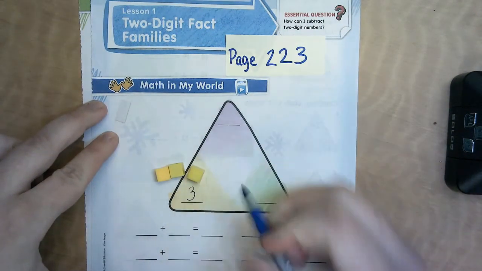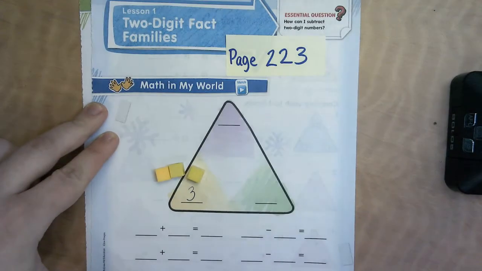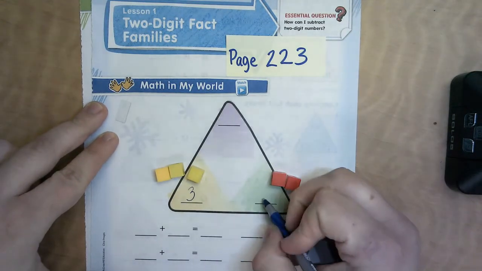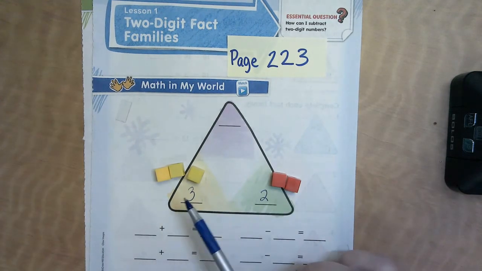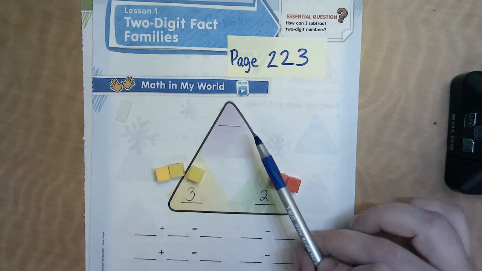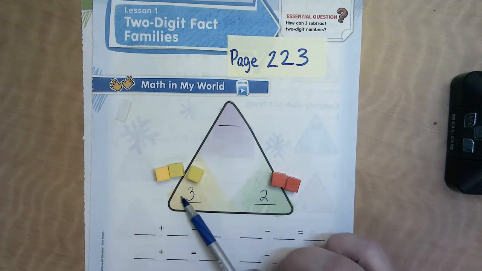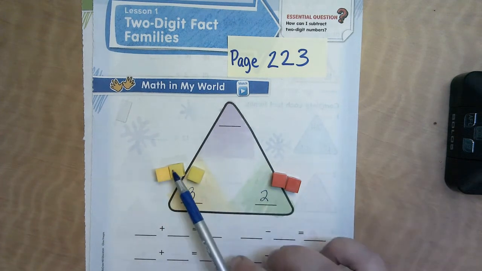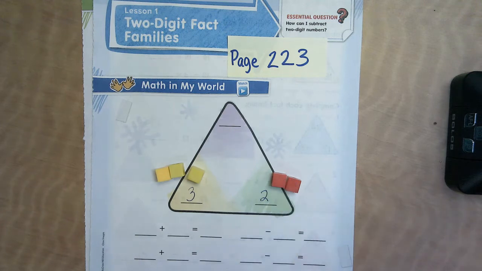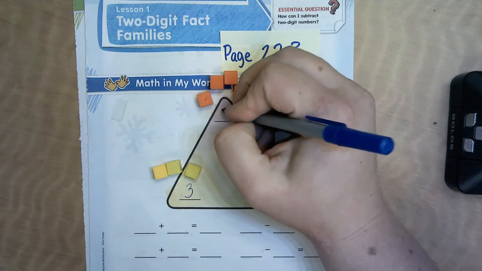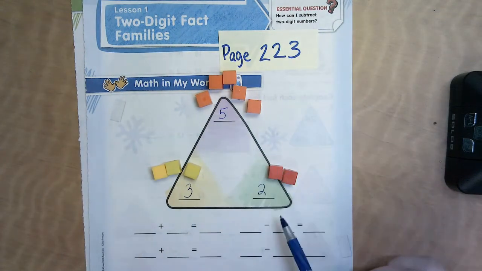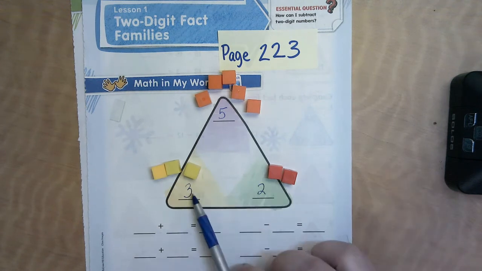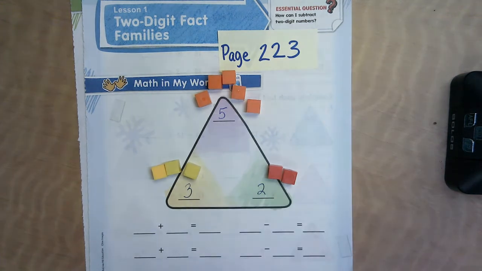So if I have 3 in one corner of my triangle, and I have 2 in my other corner, when I do a fact family, I can add across the bottom and get my sum up at the top. So what is 3 plus 2? 1, 2, 3, 4, and 5. So I've got 5 up at the top of my fact triangle. So 3 plus 2 equals 5. We can go the other way too, across the bottom. 2 plus 3 is still going to equal 5.